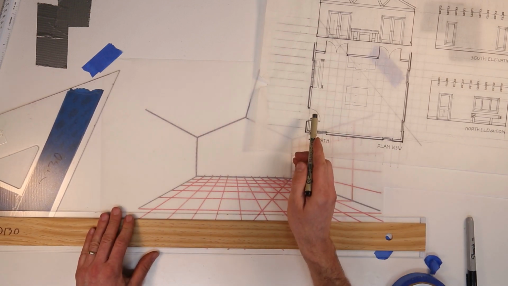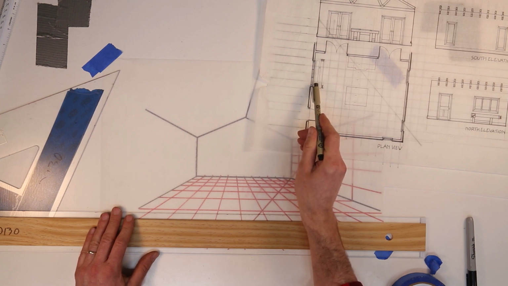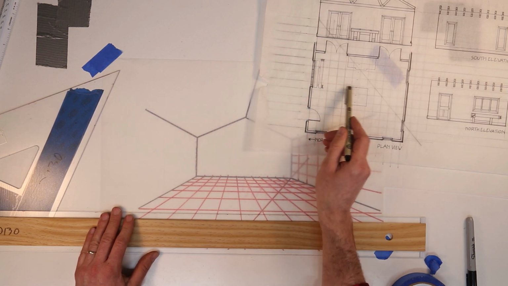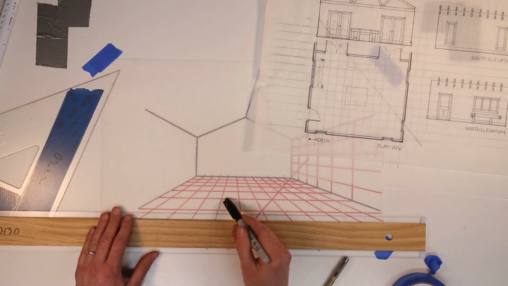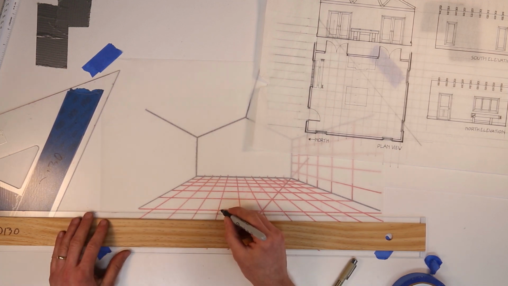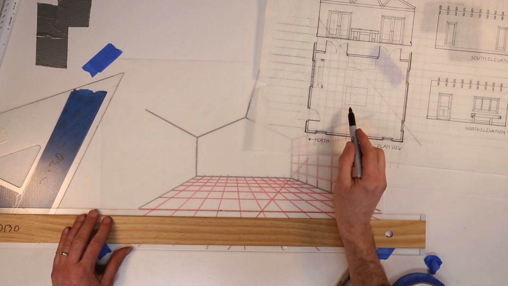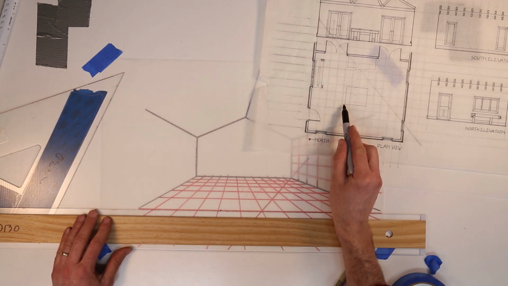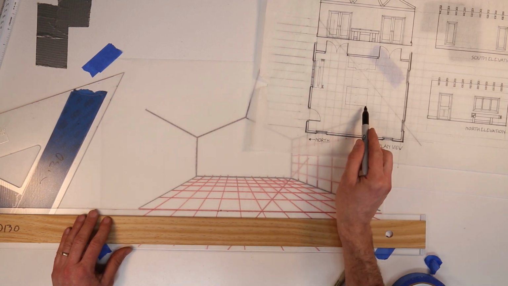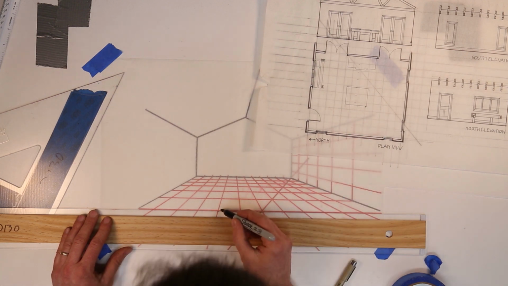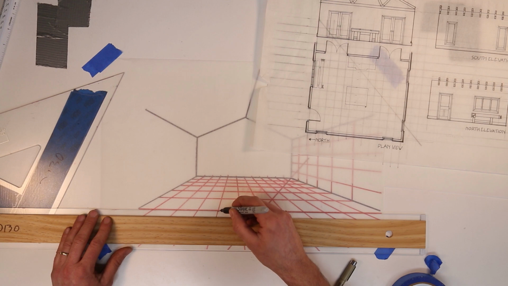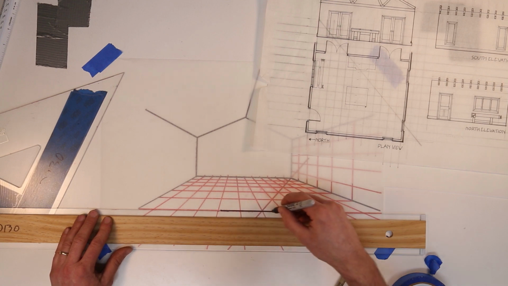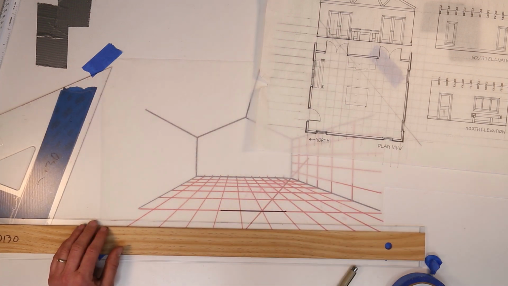Now in terms of finding the width of the table, I can count over from the other wall. It's 1, 2, 3, 4, and a smidge. So count that out. And the table is 1, 2, 3, and a smidge wide. So that's the front of my table.